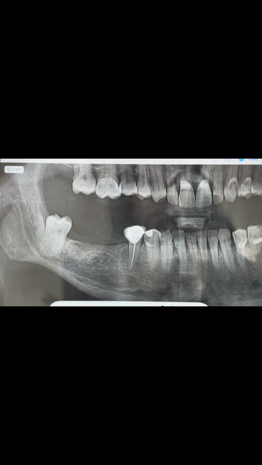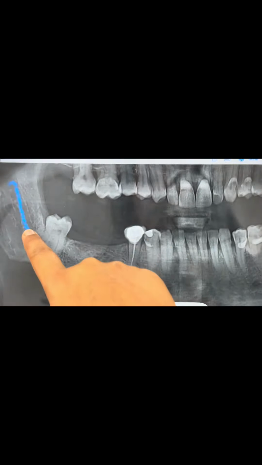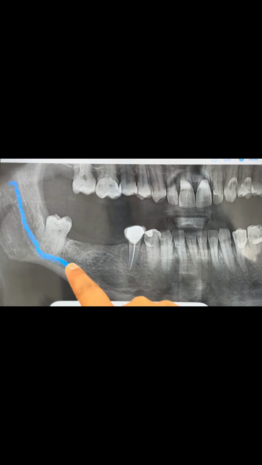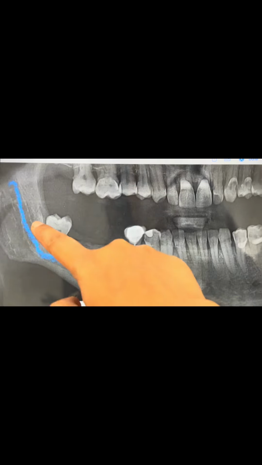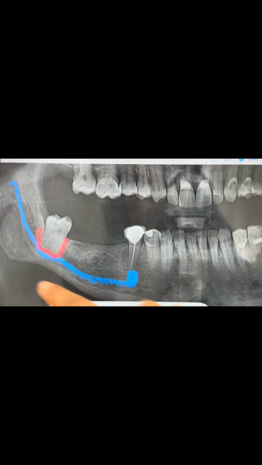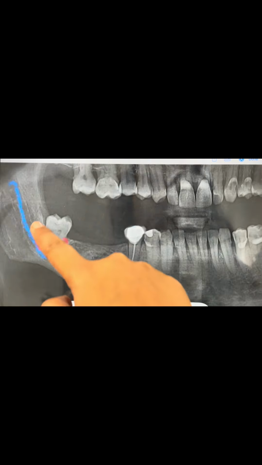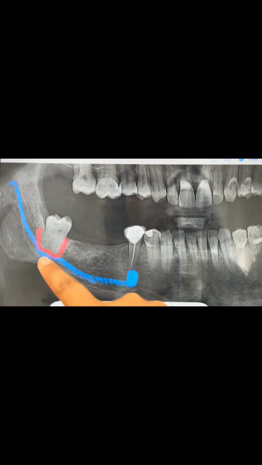One important finding is the inferior alveolar nerve bundle traversing this way up to the mental foramen, and it involves the mandibular molar roots. This could be an overlap, but to make sure there is no involvement of the nerve bundle in proximity with the roots of the mandibular molar, a CBCT confirmation is needed.